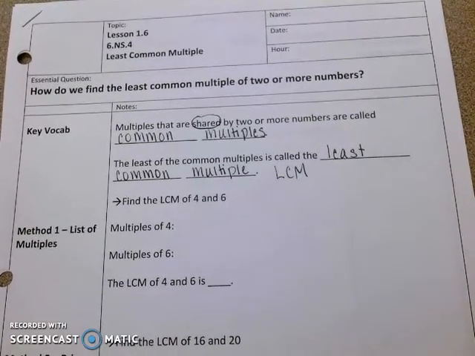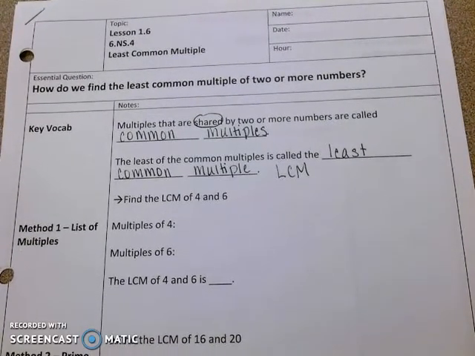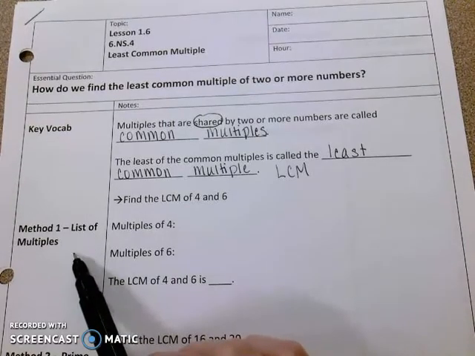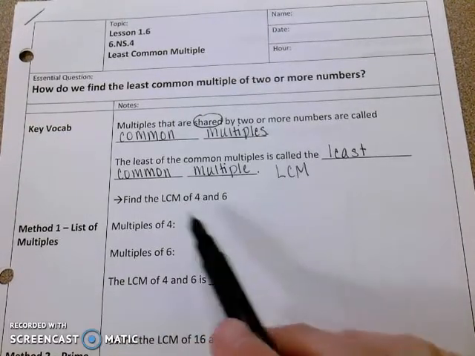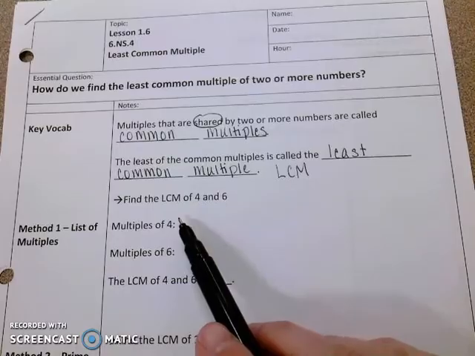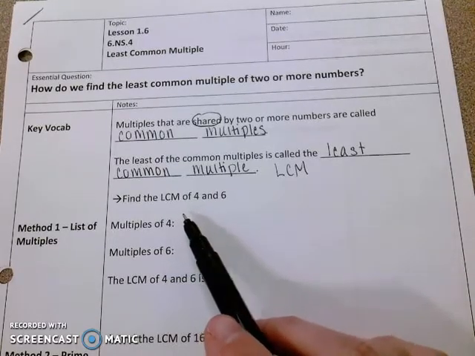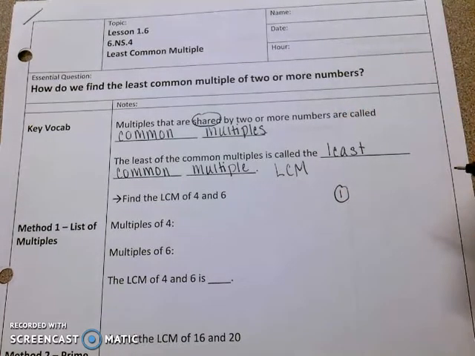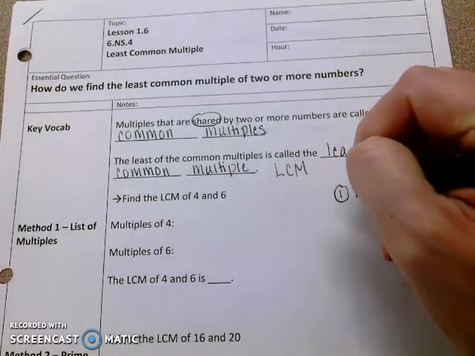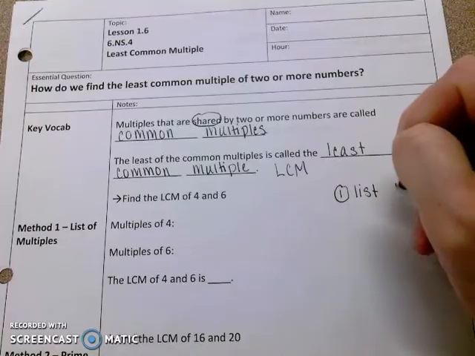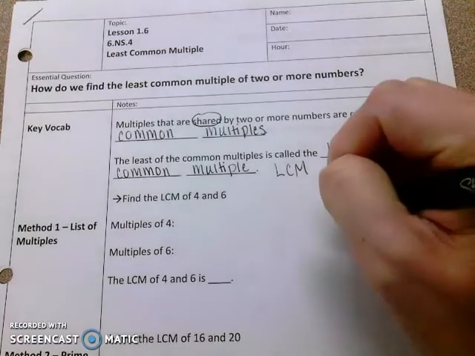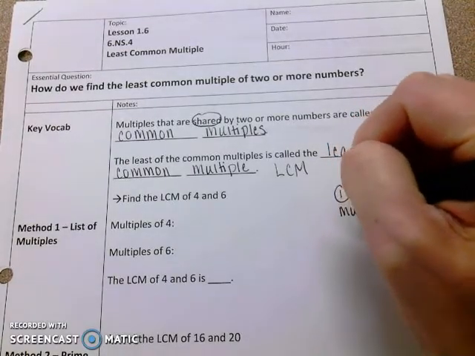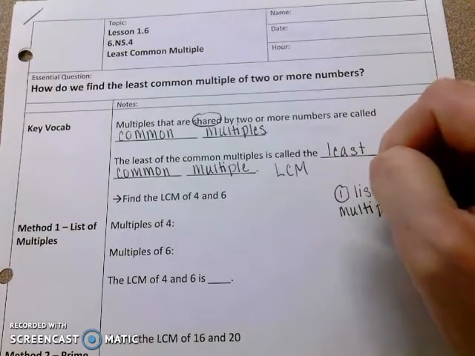So very similar to what we did with GCF, our first method is just listing the multiples. So for example, if we're going to find the LCM of 4 and 6, the first thing we're going to do, step 1 here, is to list the multiples of each number. So I'm going to make a list of the multiples.